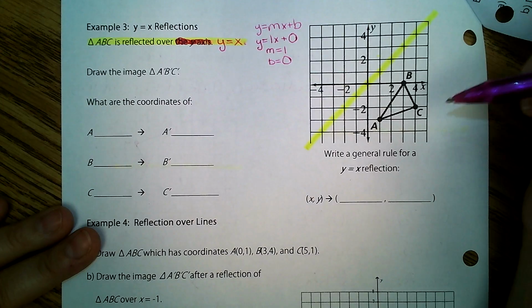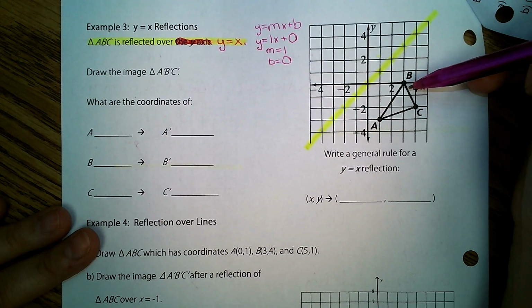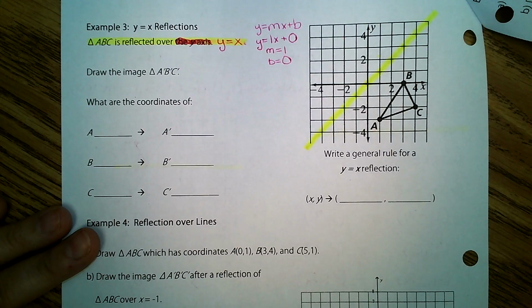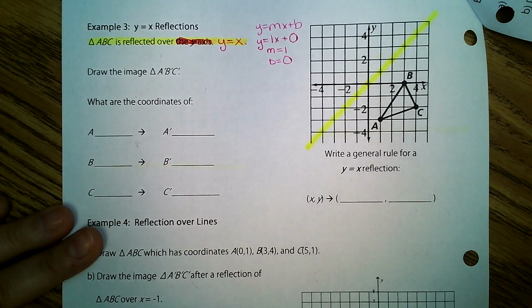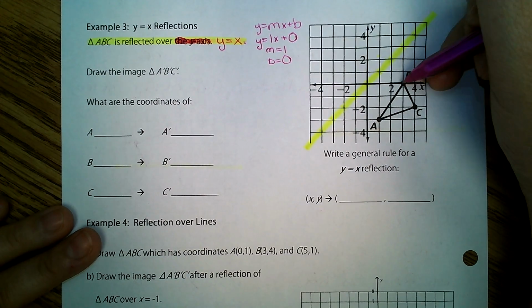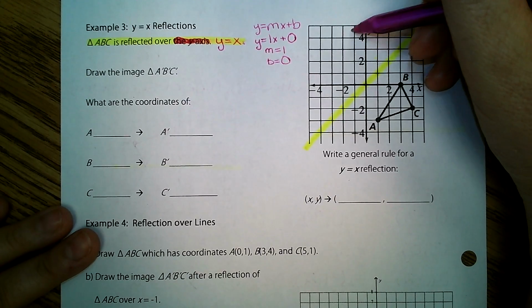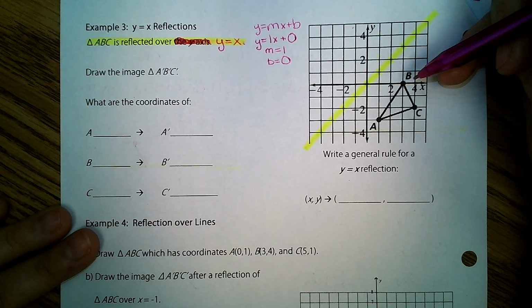Well, when we do a reflection, everyone, we are taking the shortest path to the line, which is a perpendicular path. So what we're going to do is we're actually going to take a path of -1 slope for each of our points.